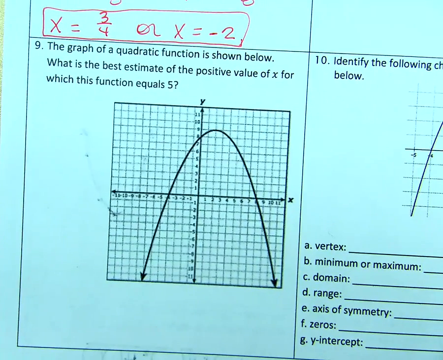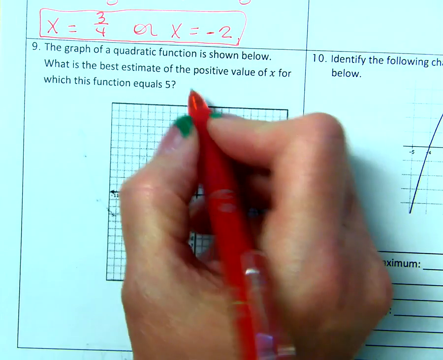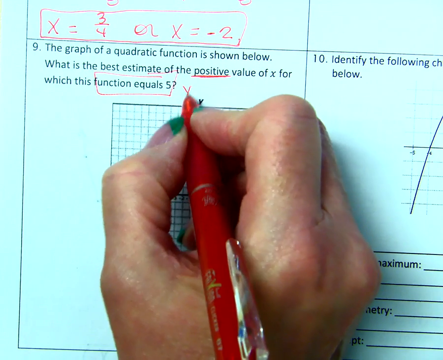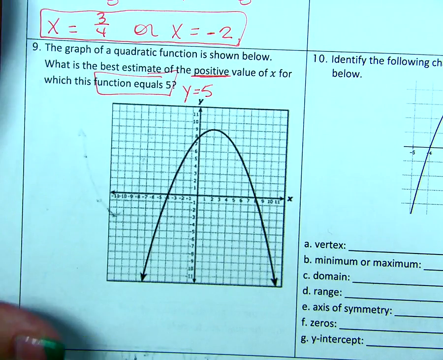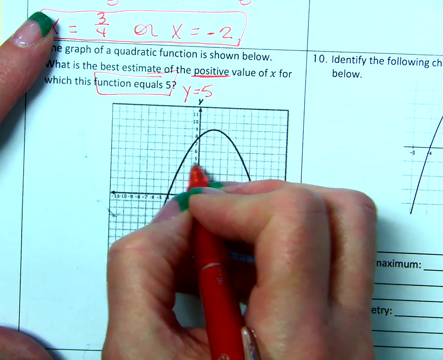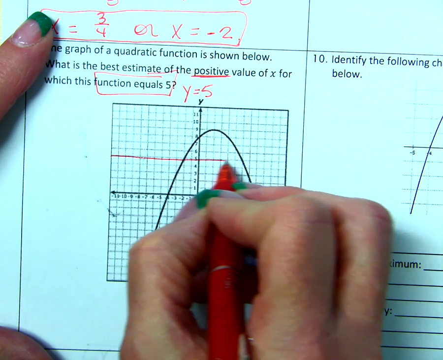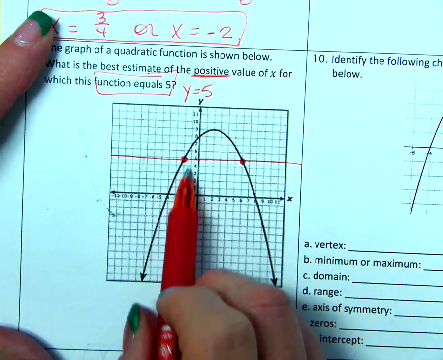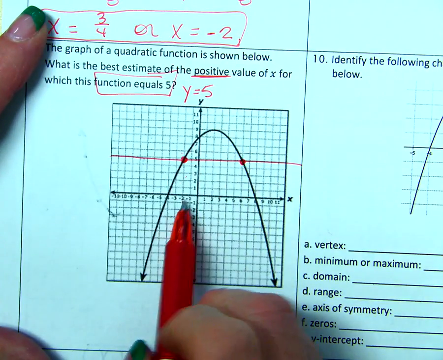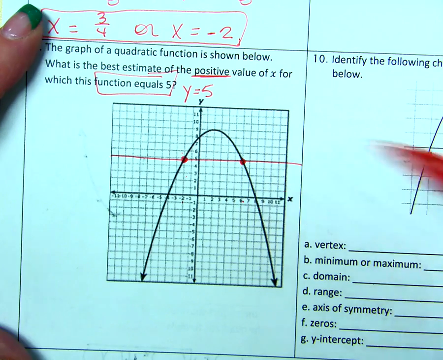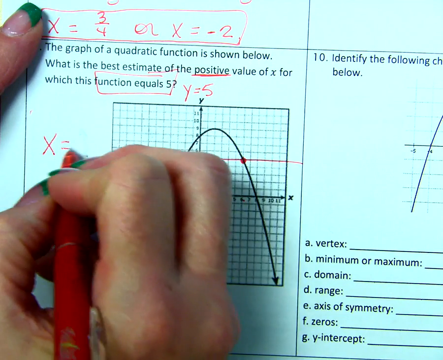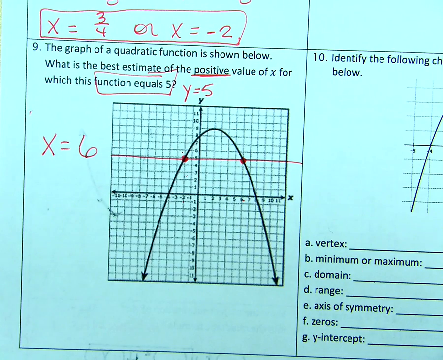Problem number 9, the graph is shown here. They want the positive value of x for when the function equals 5. So they want to know where y equals 5, what are the x values? So here's y equals 5. So we see that that cuts through here and here. This value of x is a -2. This value of x is a +6. They want the positive answer. So for this one, x equals 6.